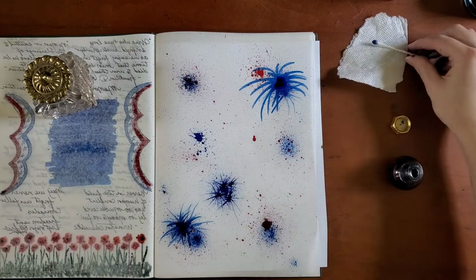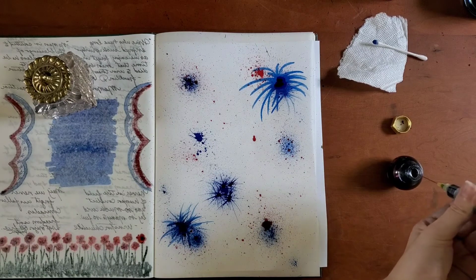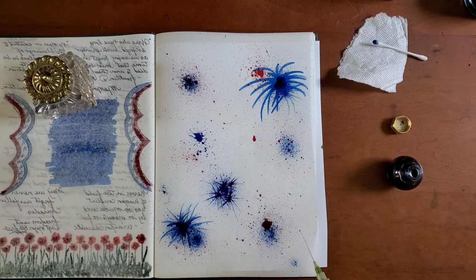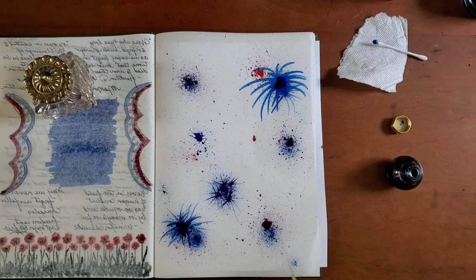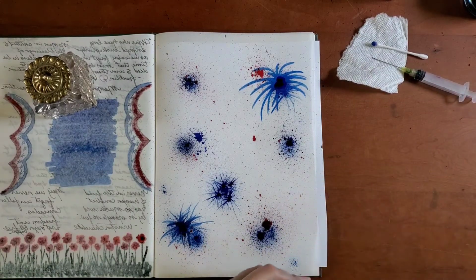There we go. Just get a little bit more, square it back. And right there. And there. Okay, I'm gonna leave that alone, let it dry, and then come back to red.